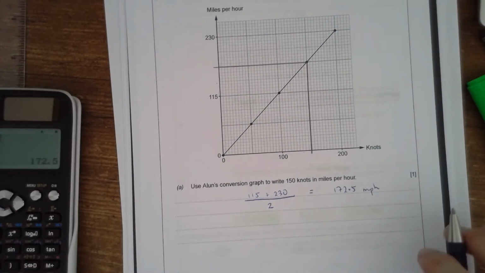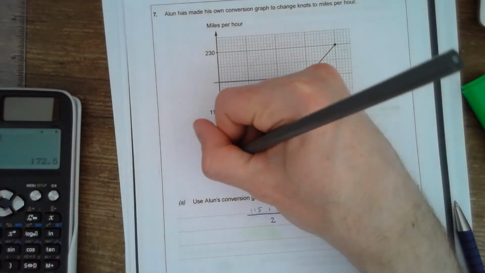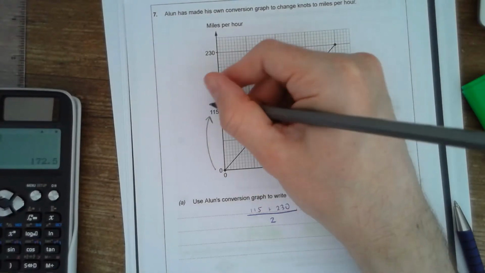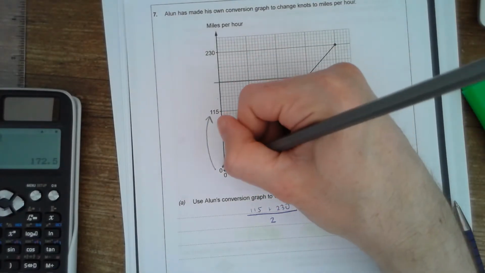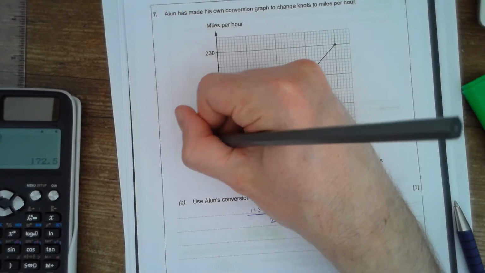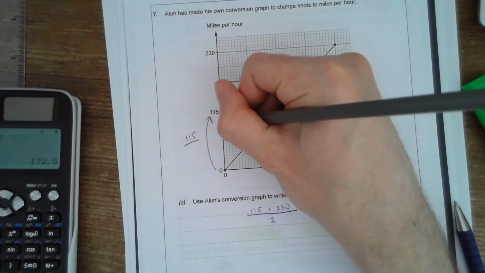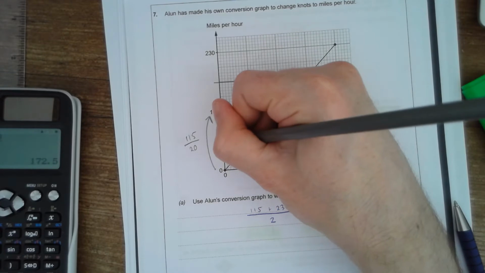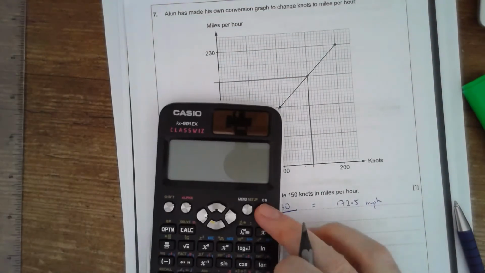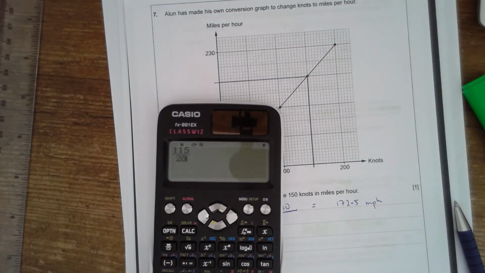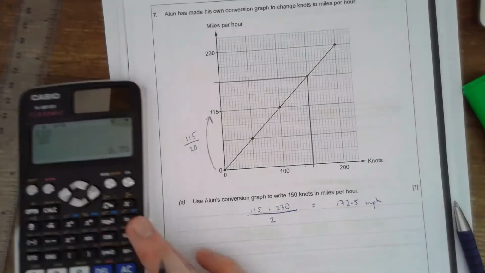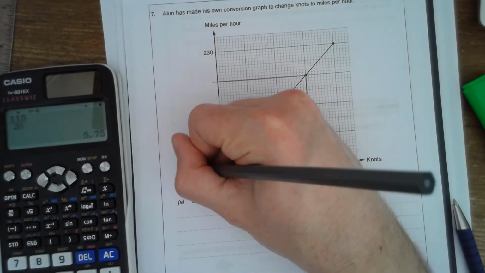Another way to do it is to work out what 1 square is. To do that, you say, how much is this jump here? So from 0 to 115 is 115. Divide that by the number of small squares in the jump, so divide that by 20. 10 there and another 10 make 20. So 115 divided by 20 tells me that each square is worth 5.75.